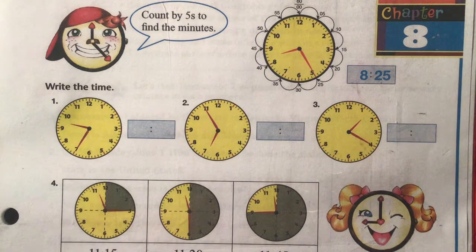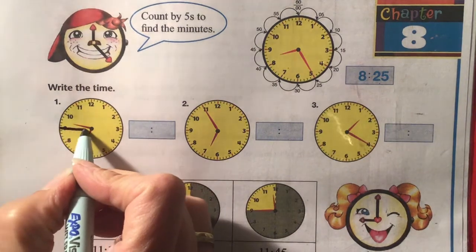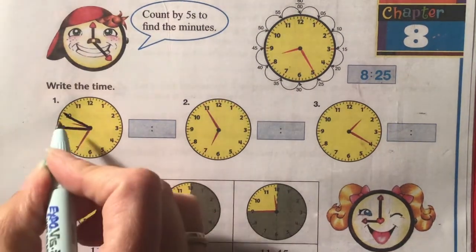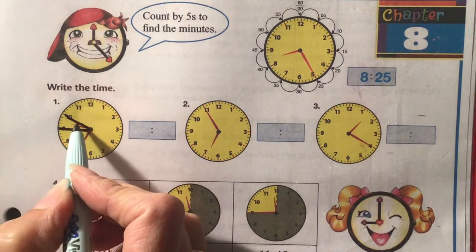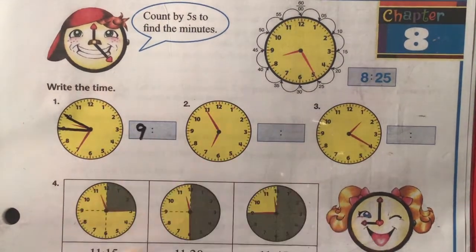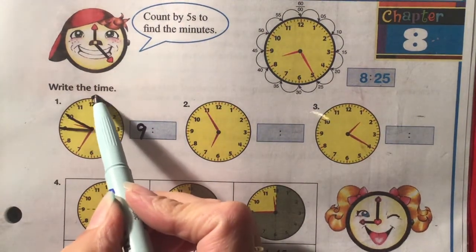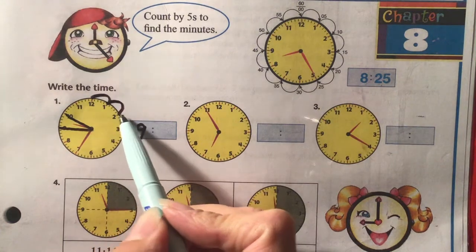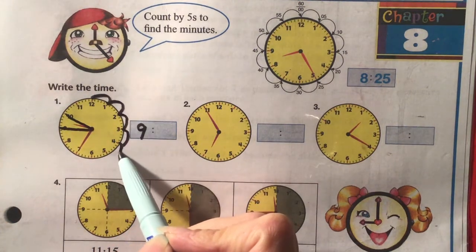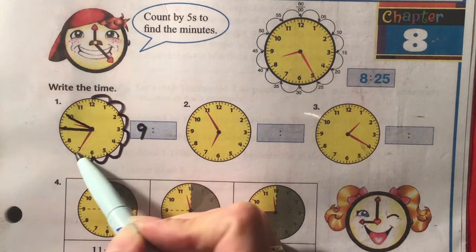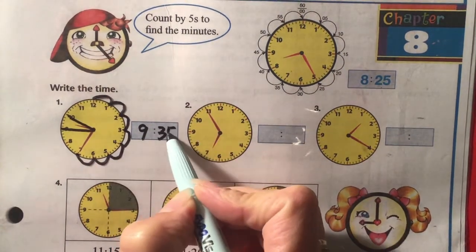So look at number 1. Remember, maybe it's been a while, the short hand is the hour hand. If we look here at number 1, we see that the hour hand is in the 9 zone, right? So we're going to put 9 as the hour. For the minutes, this is where you do your skip counting. You start at 12. So you have 5, 10, 15, 20, 25, 30, 35. So our time is 9:35.